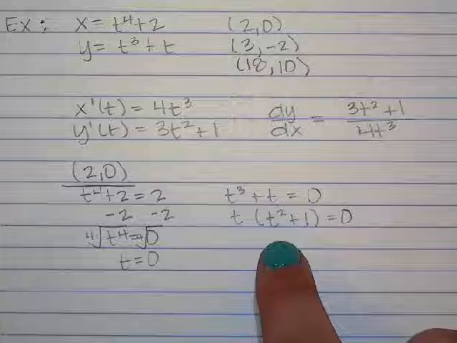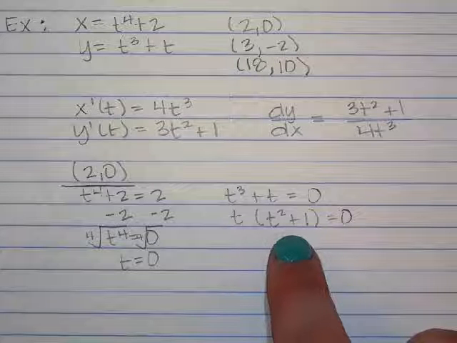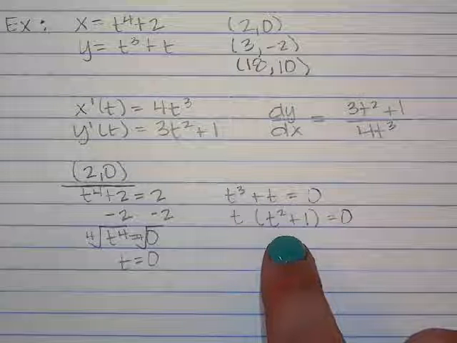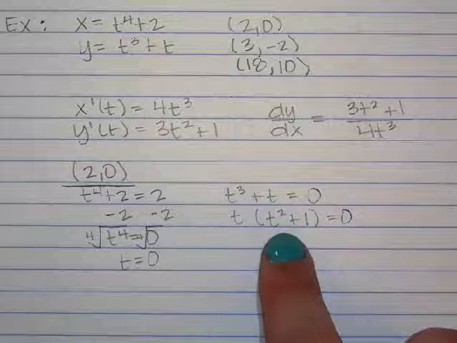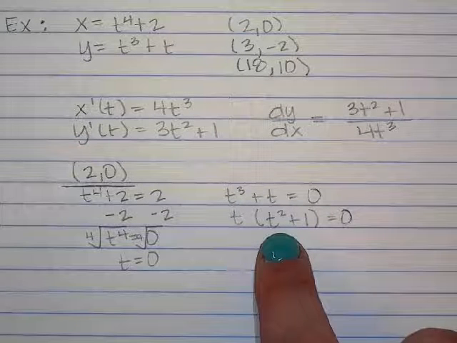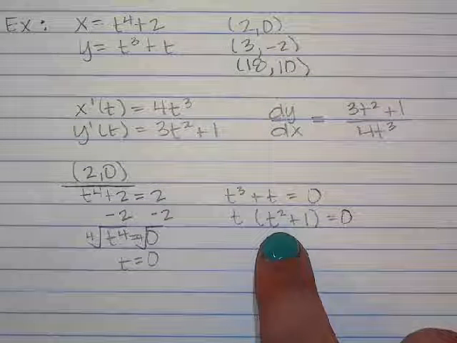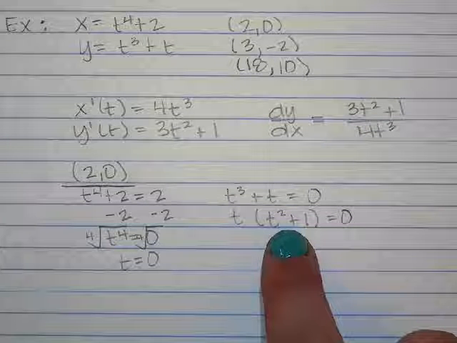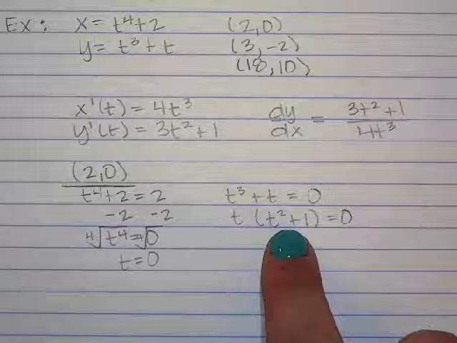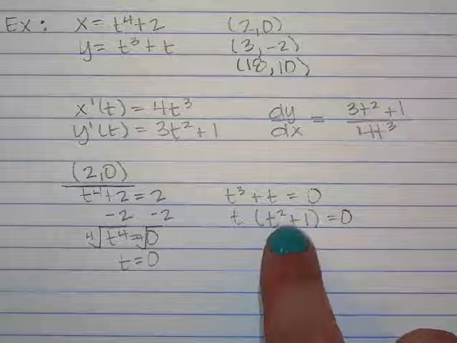It would give you positive and negative, but what type of solutions would they be? They'd be imaginary. T squared minus 1 is difference of squares, and that would give you plus and minus 1. This would give you plus and minus 1i. These are imaginary solutions. So this technically gives you nothing.